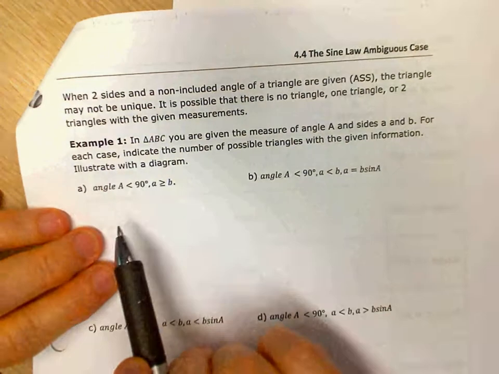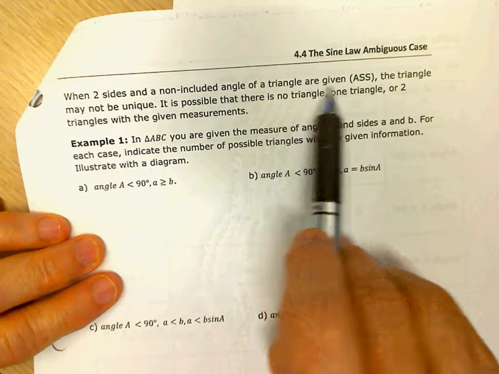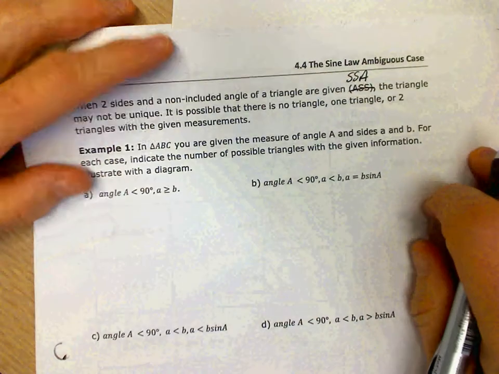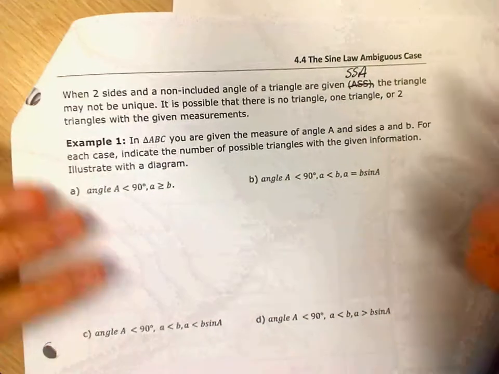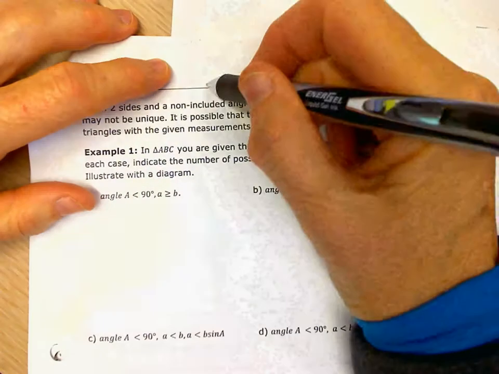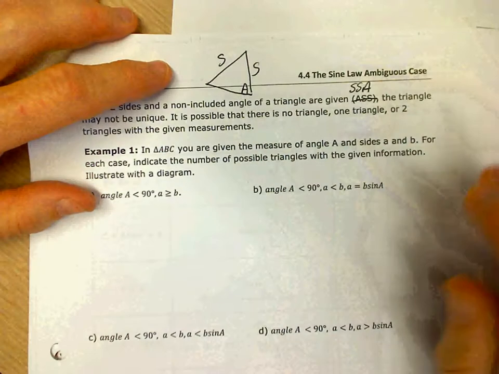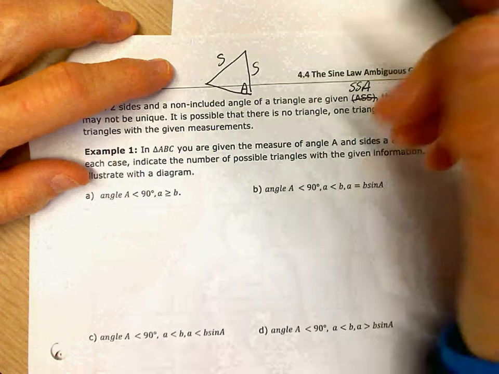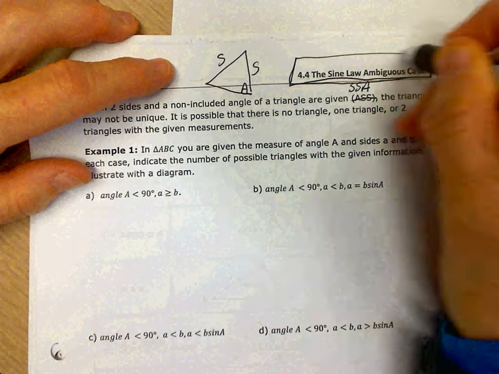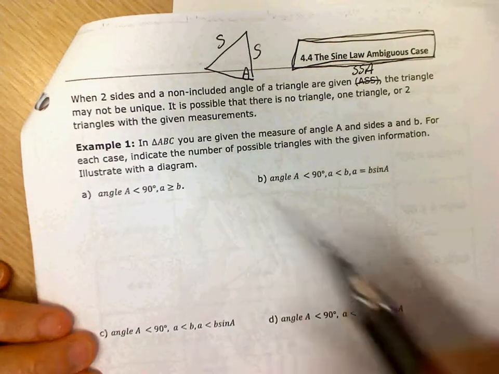All right, ready? Okay. When two sides and a non-included angle of a triangle are given, that should really say SSA. We don't want to use that way. We want SSA. The triangle may not be unique. So, whenever you're given SSA, you have this possibility of ambiguity. Okay? So, let's take a look.